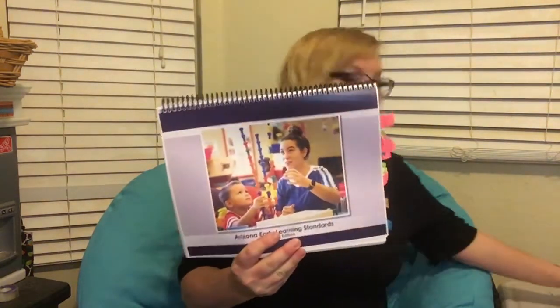So we also have to make sure that we are aligning with state standards, which I have in this book here. And I will share the indicator for Strand 1, Concept 2. For science, it is makes predictions and researches hypotheses through active investigation.